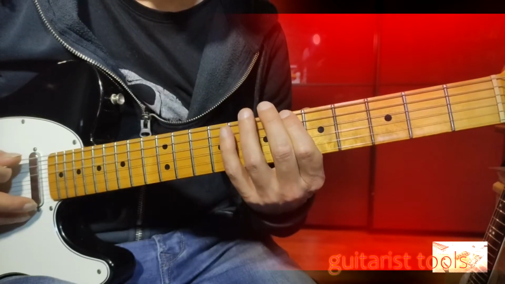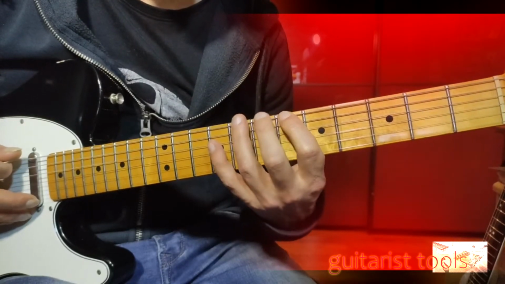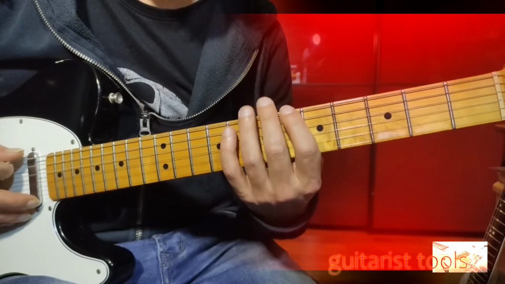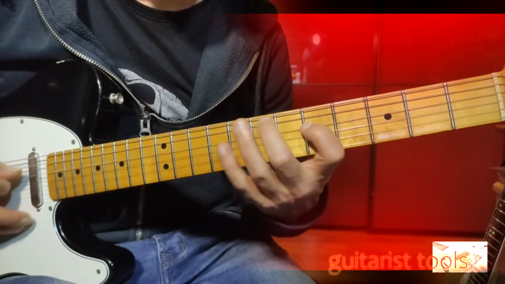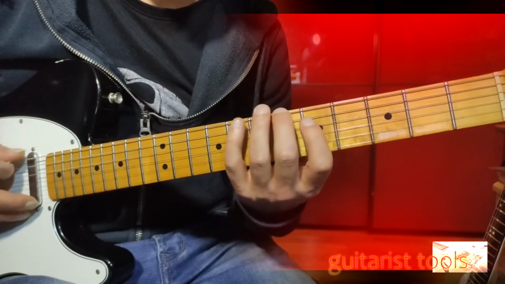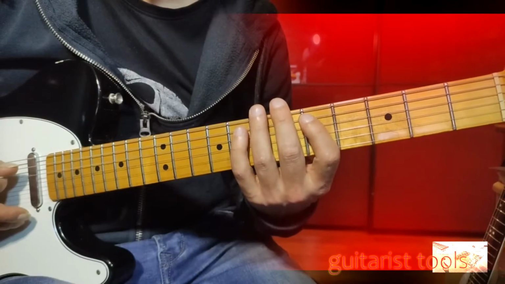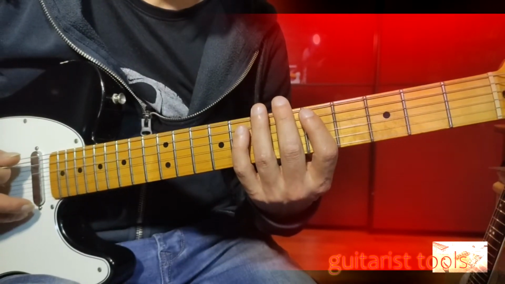You have noticed that I have now gone here with the index finger. I prefer this movement over this movement with the pinky, but do as you feel most comfortable.